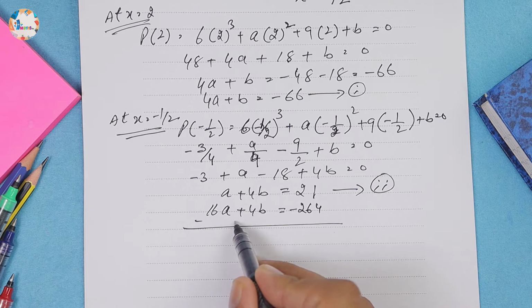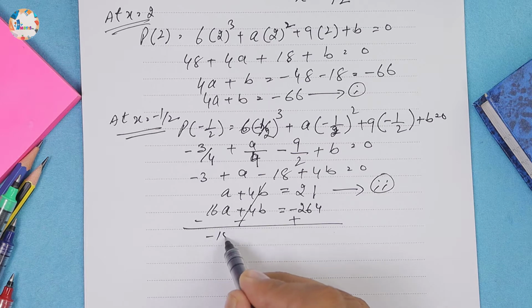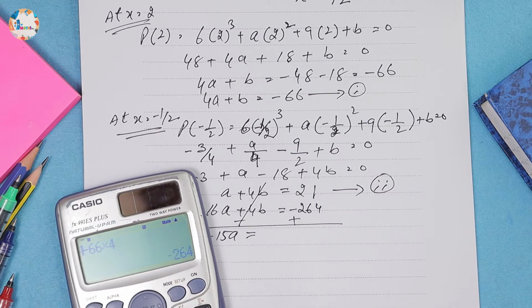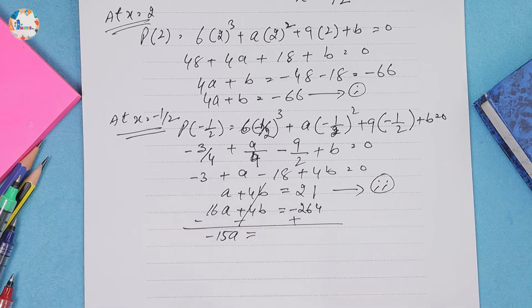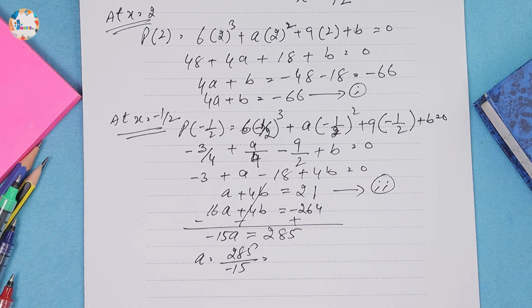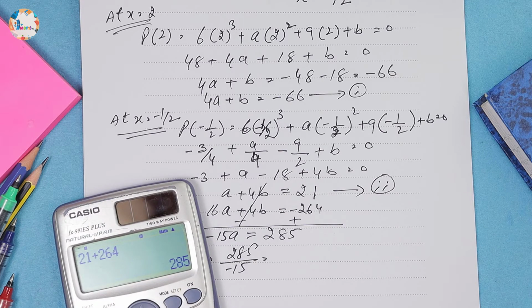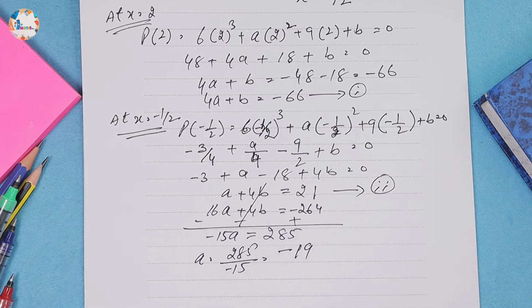Now we can subtract, changing signs, and this will be cancelled, and this will be minus 15a is equal to 264. 21 plus 264 is equal to 285. So a value will be equal to 285 over minus 15, which is 285 divided by minus 15, equal to minus 19. So this will be minus 19 for this one.